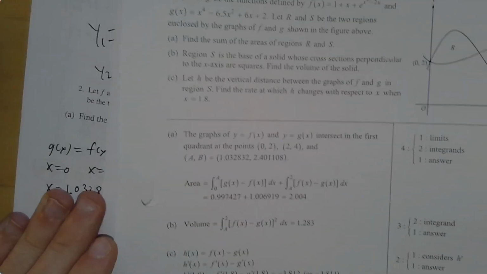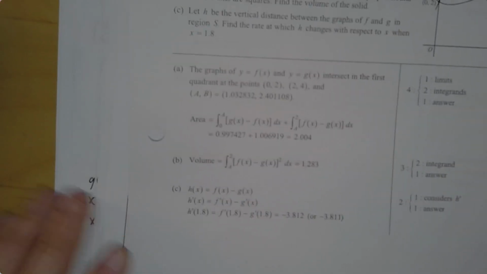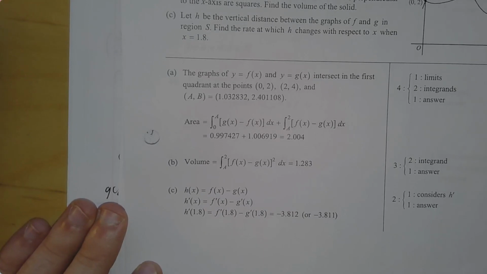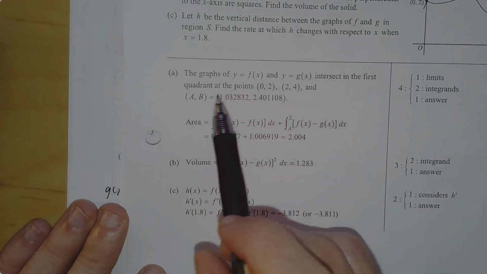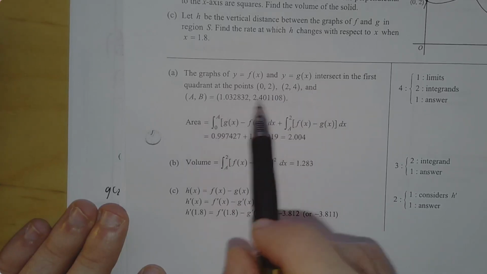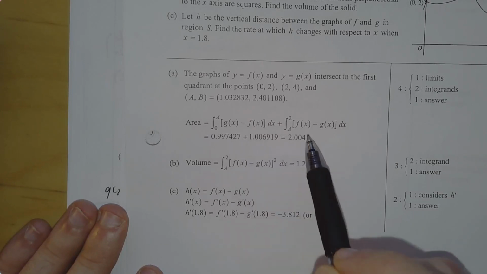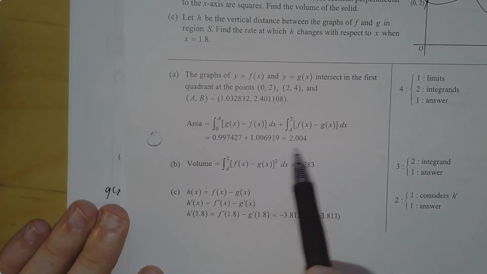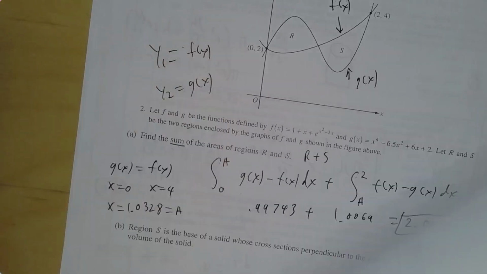Yes, okay, so I got the answer key here just to double check what we're doing. And yeah, they did it pretty much the same way I did. They said this more in a sentence, where they intersect at these specific points, where I just put the x values. I'm sure that's fine. Yeah, and we got the same answer. Integrals and the answers are the same. Okay, that's 4 points.